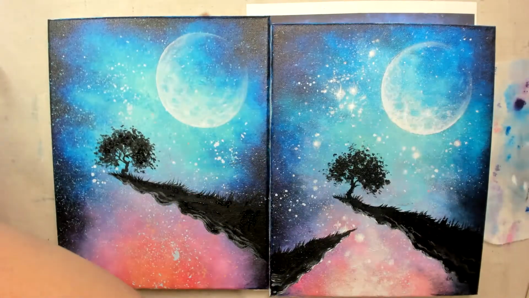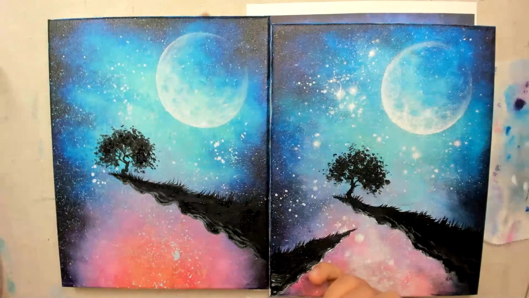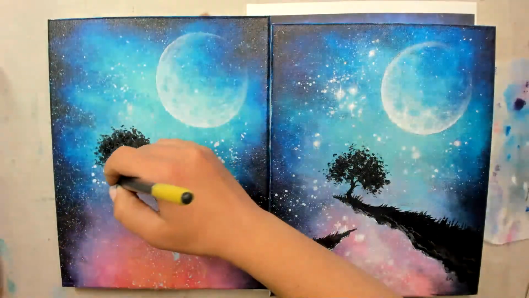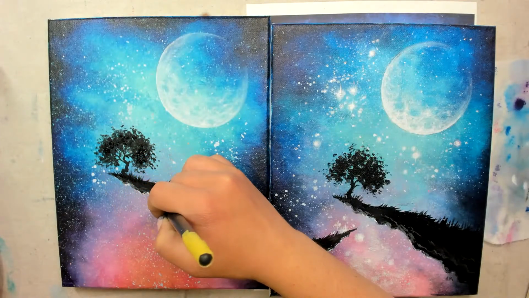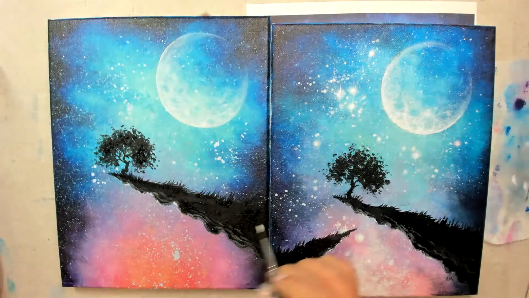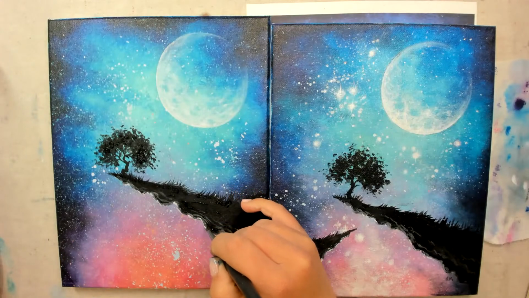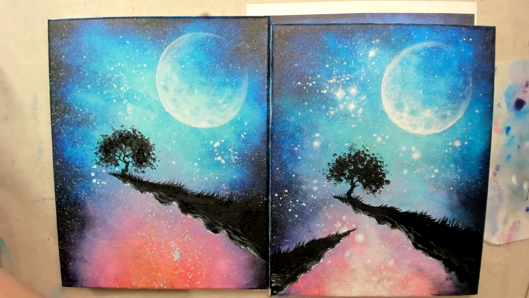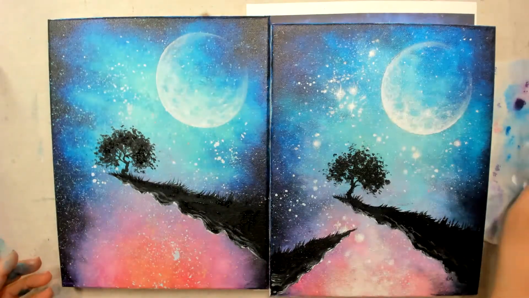And then once I have that in gray, I'm going to take some white, just a little bit. And I'm going to highlight in white, but only on the very bottom. And just a little bit. Again, I'm not doing a full-on solid line. I'm doing like a flick here, flick there. Yay!